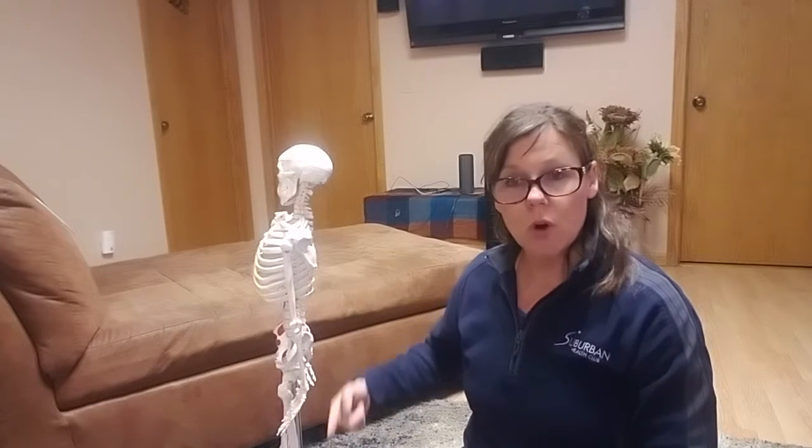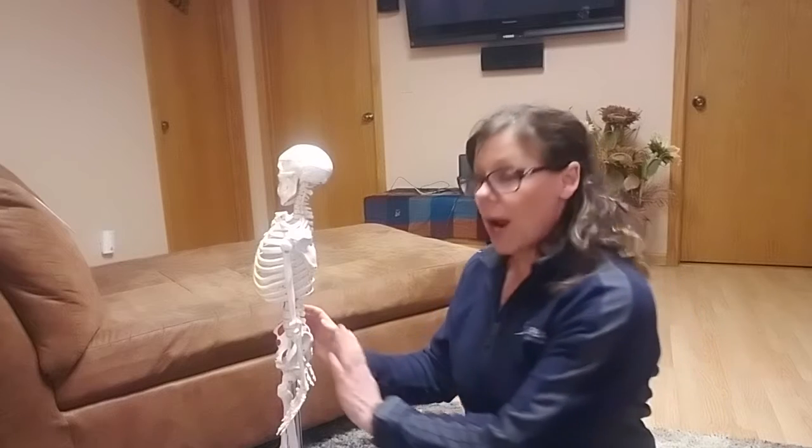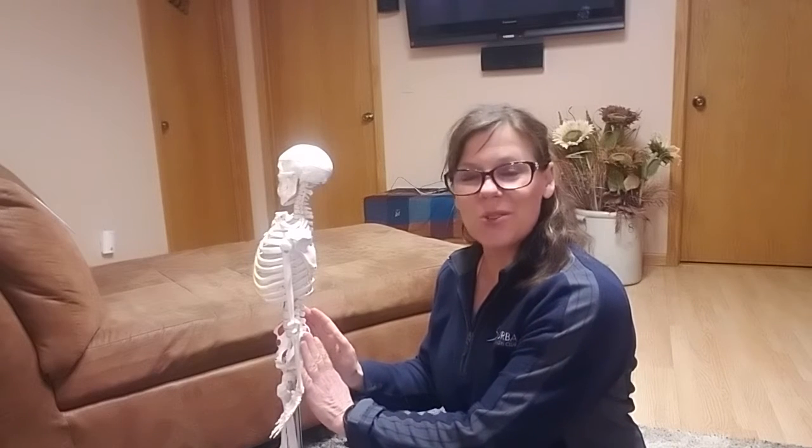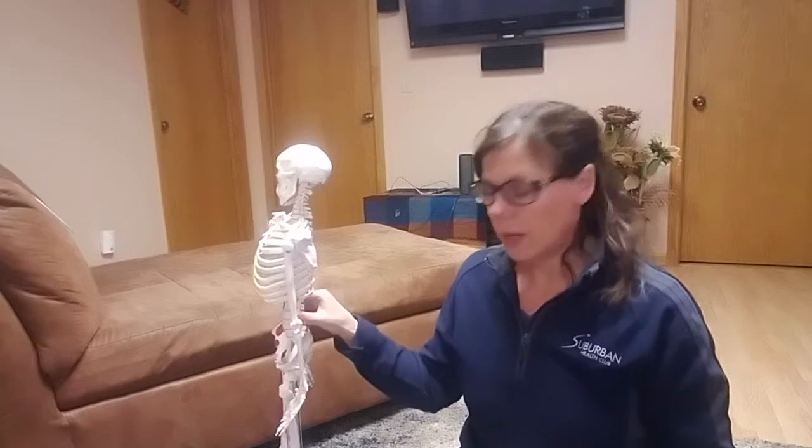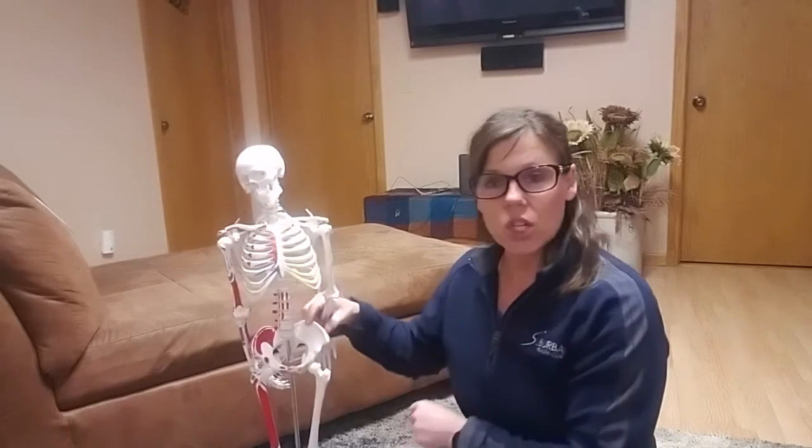We need a strong posterior chain, primarily those glutes. I talk a lot about glutes as well. Glute maximus, those are our prime movers for hip extension. We need a strong posterior chain to propel us forward. Without that strong posterior chain, it might feel like we're dragging our leg, or like we're walking with a peg leg, because we just don't have that good flexion and extension going on in the hip.